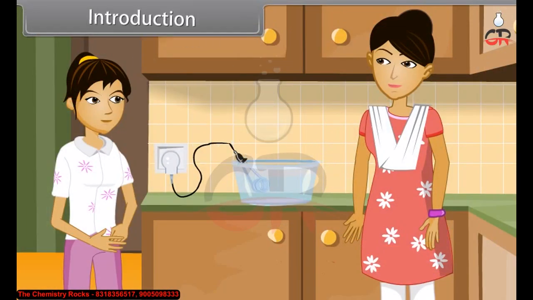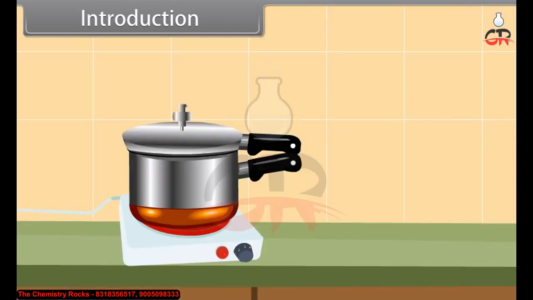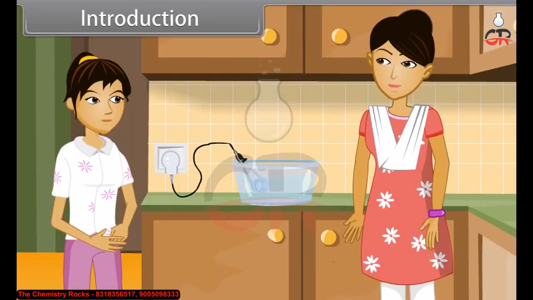Introduction. Rita, I have placed immersion rod and bucket to heat water. Do not go near it. I wanted to ask you about this. How can electricity heat water or cook food, such as in an electric cooker that you use to cook rice? This is all because of the heating effect of electricity. Let me explain this to you.